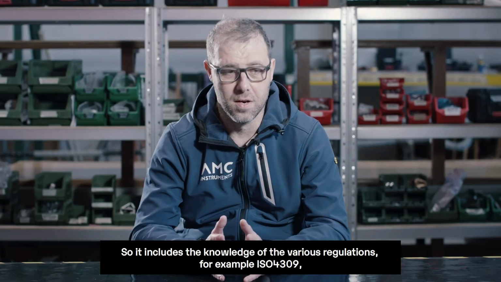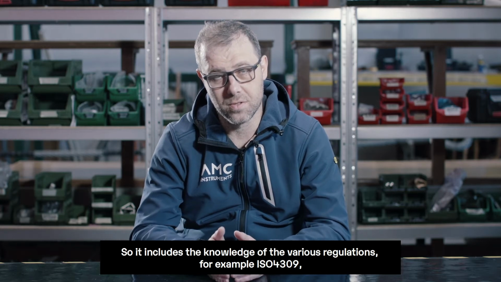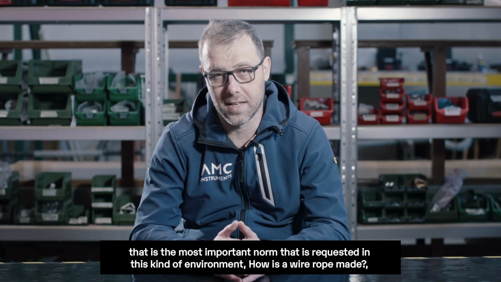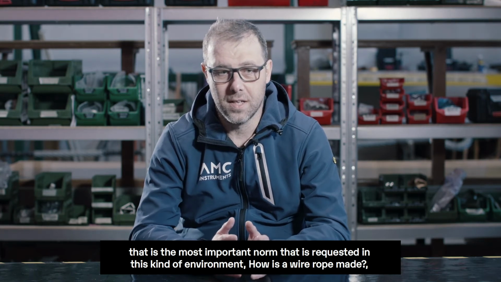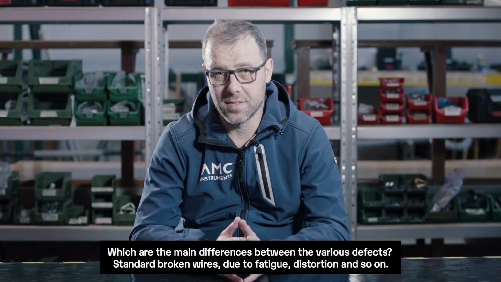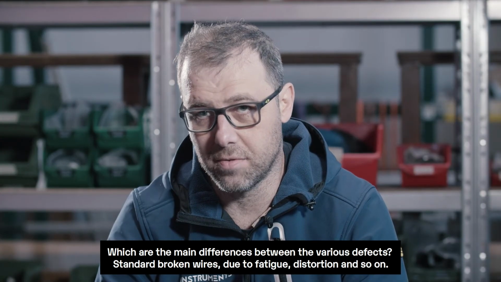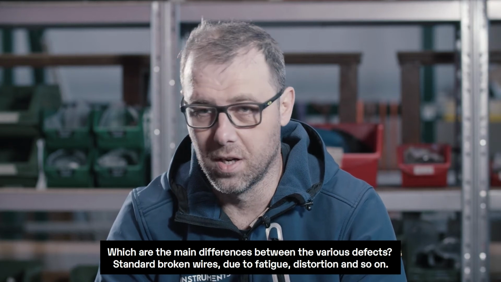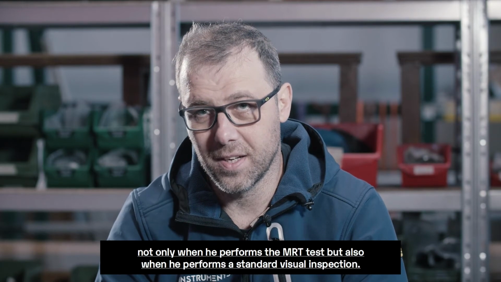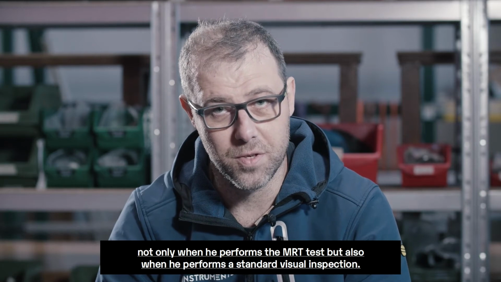So it includes, for example, knowledge of the various regulations, for example the ISO 4309, that is the main regulation accepted in this kind of environment, how a wire rope is made, and the main differences between the various defects: standard broken wires due to fatigue, distortions, and so on. All those things should be known by the operator, not only when he performs the MRT test, but also when he performs the standard visual inspection.